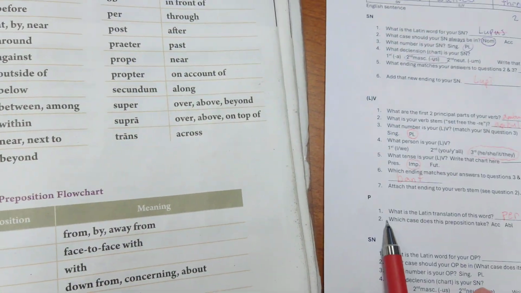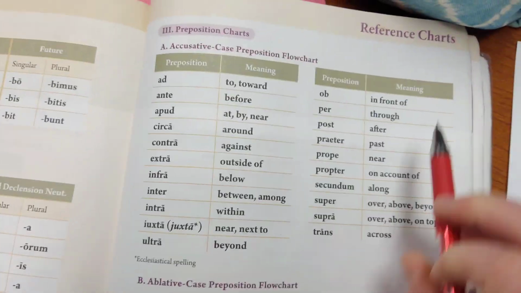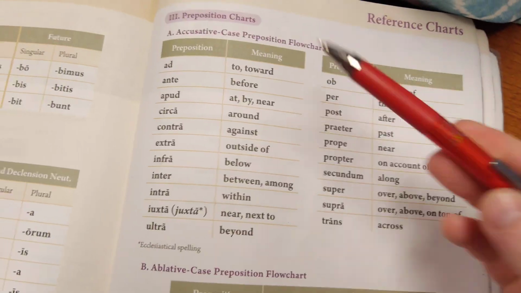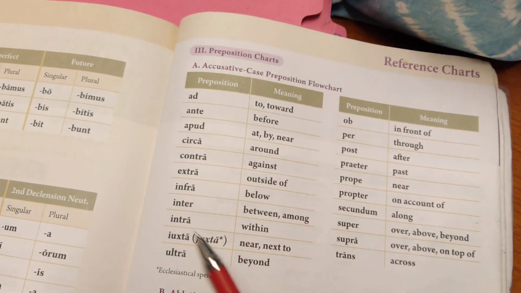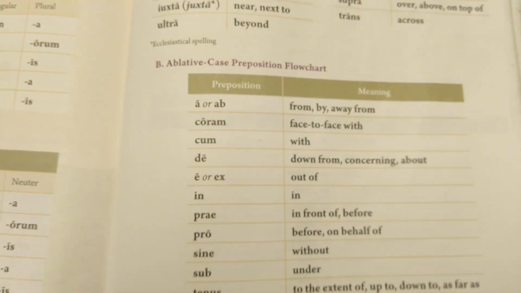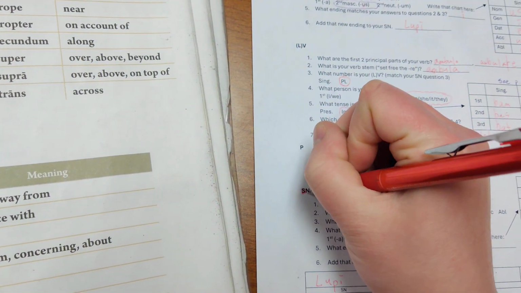And then question 2, what case does this preposition take? The way we know that is by looking at these charts. And if it's in this top half of the page, see how it says accusative case preposition? So we would circle accusative if it's here. If it's in the bottom section, we circle ablative. There is no trick to knowing which one's which. It's just something we have to memorize. So this was in the top chart, so accusative. We're done with that.